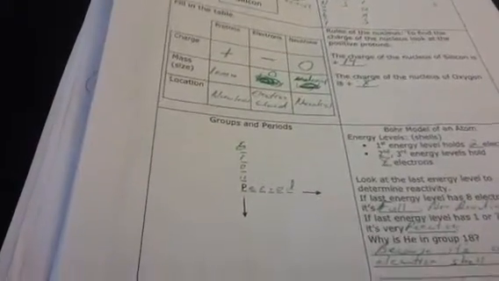Moving on down. All they simply wanted you guys to get from this groups and periods was that, remember, you read your groups down and your periods are read across. So hopefully you figured that out and just filled in GROUP, and they gave you the P going down and then your PERIOD going across.